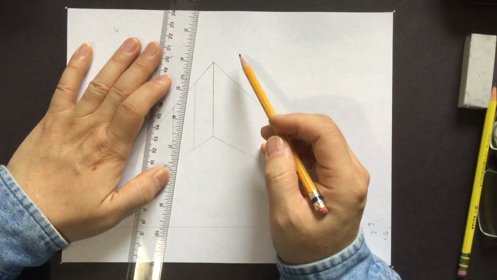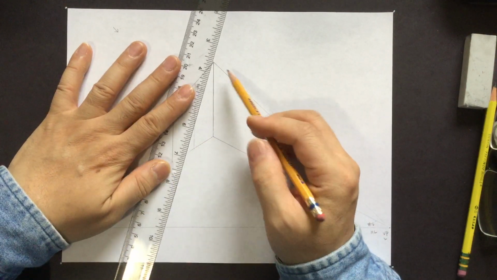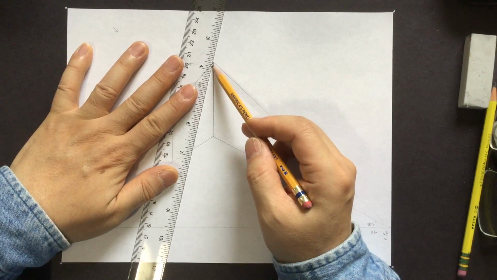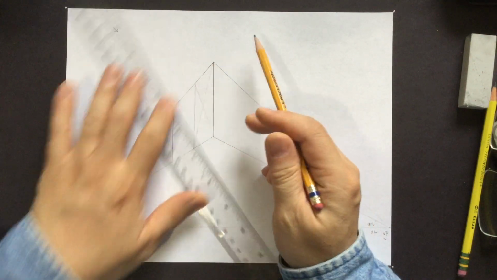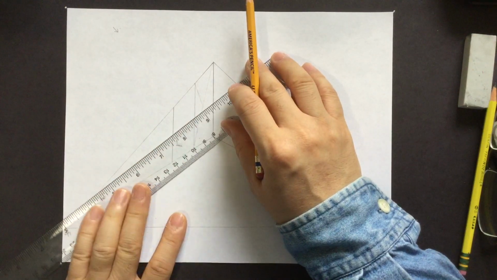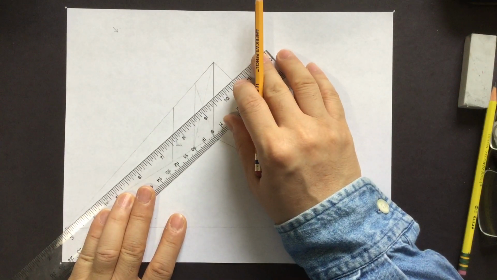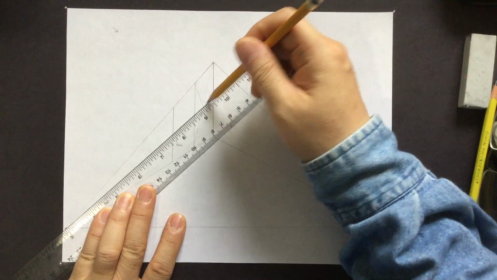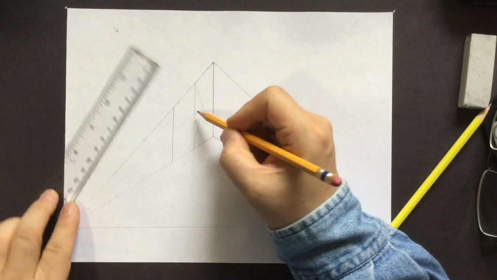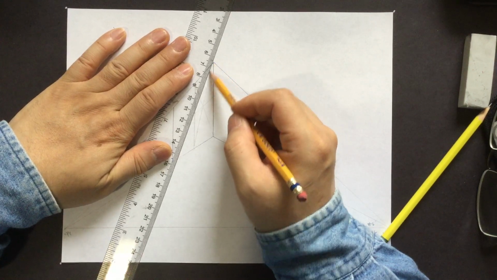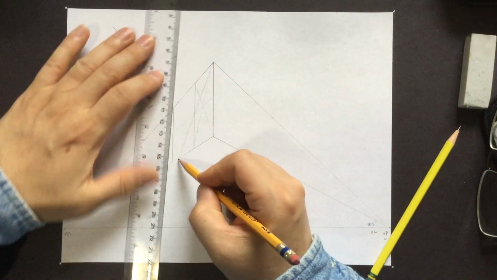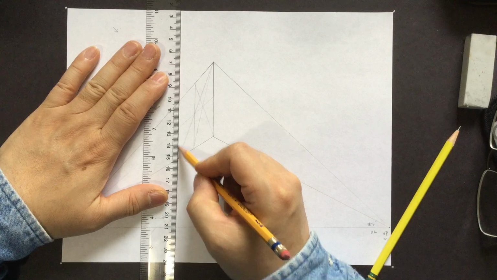So here, first part. To find the next proportional column, you need to create a middle point, and then connect this center to the vanishing point, and then this spot, you use that to create a line coming down, and then this is the next column.